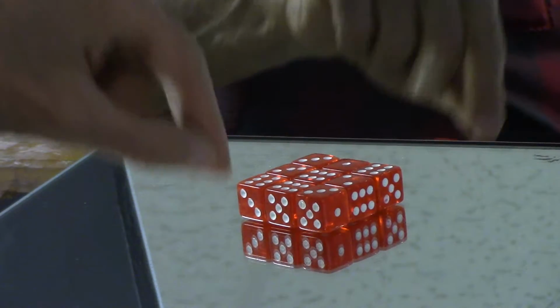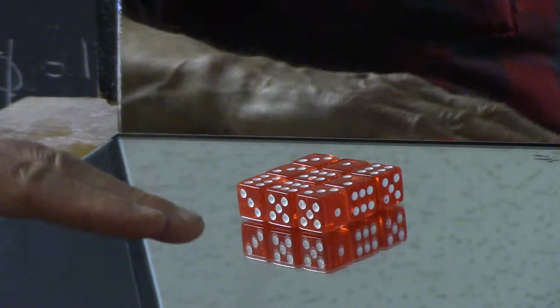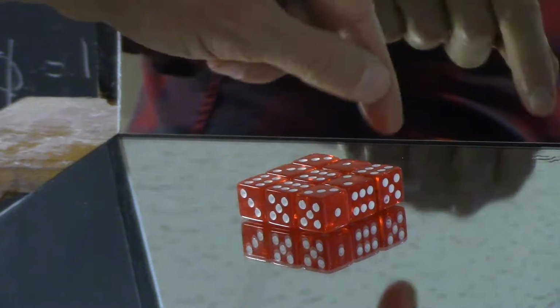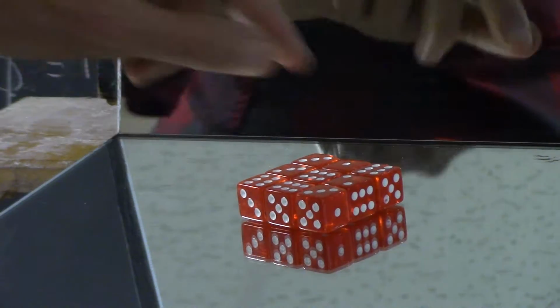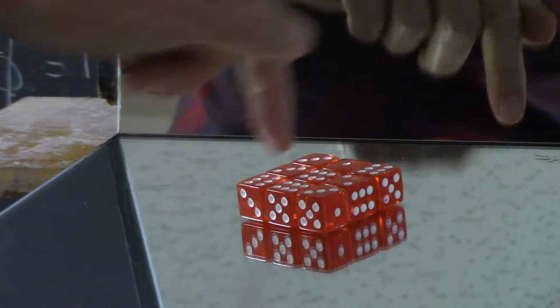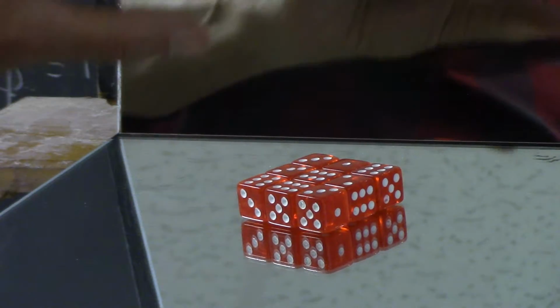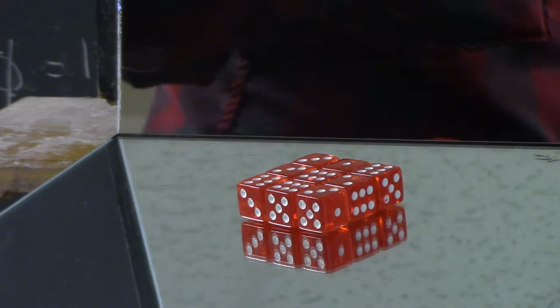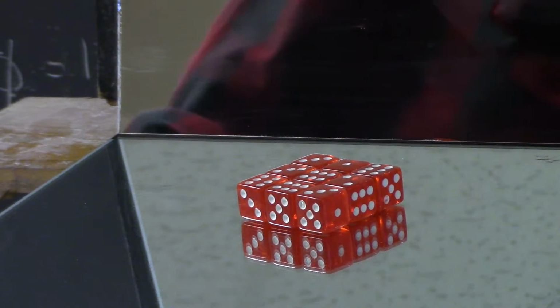Now, what you see here looks like a stack of 2 layers of 3 dice in each layer. In other words, between the actual dice and the reflection, that's kind of what it looks like we have. It looks like we have a stack 2 dice high. So you want to kind of keep that in mind. In any case, we're going to move on.